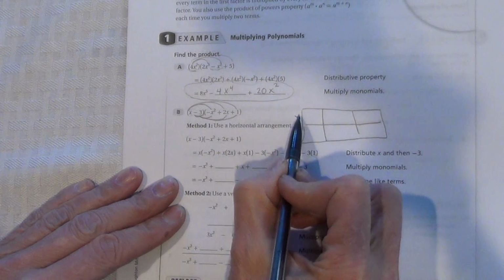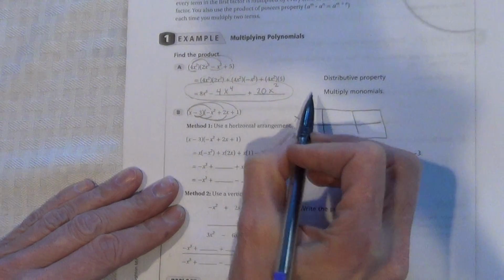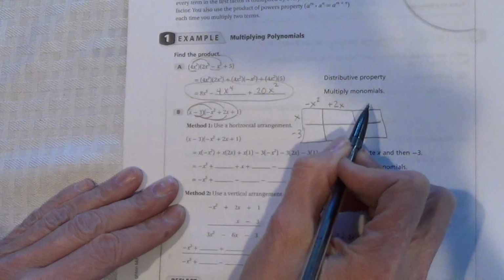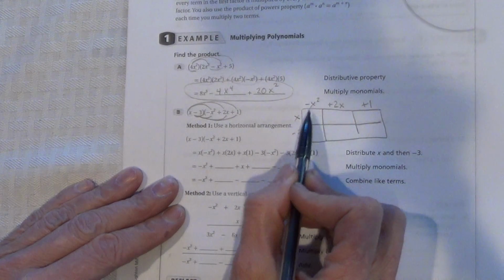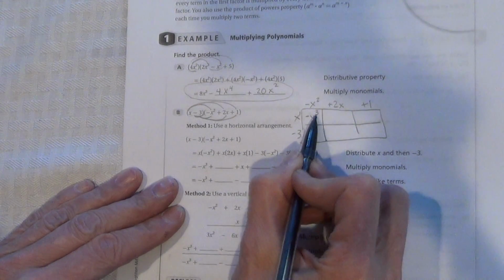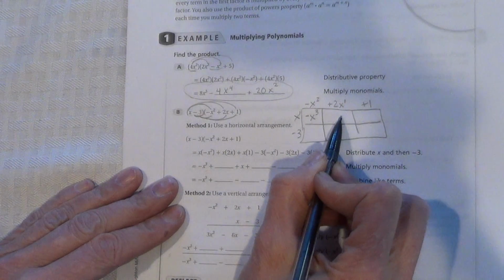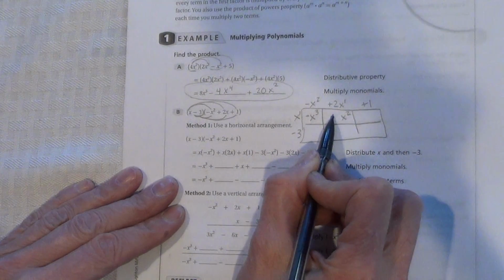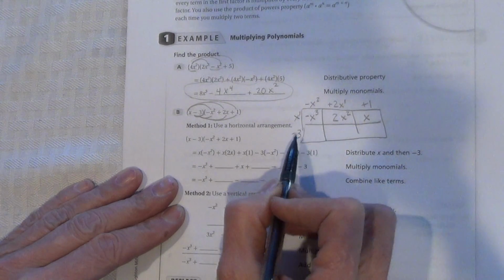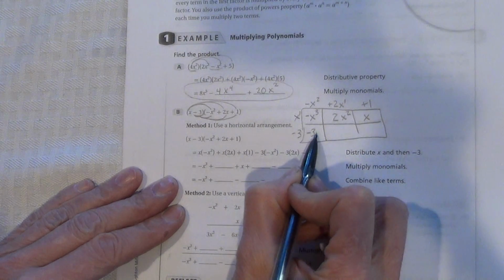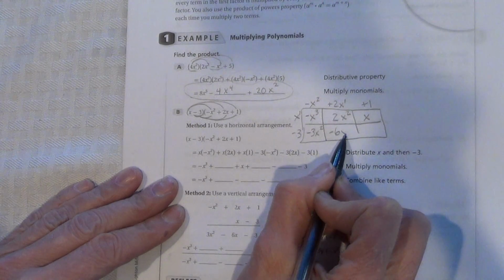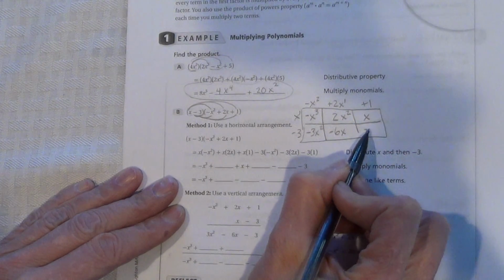Write your binomial x, -3, your trinomial -x squared, +2x, and +1, and then you multiply these, adding their exponents. 2 and 1 would be 3, a negative and a positive is negative, so -x cubed. x to the first, that'll be x to the second. 2 times 1 is 2, x times 1 is 1x, you can just write it as x. -3 times x squared is -3x squared. -3 times 2 is -6. Then there's an x. -3 times +1 is -3.